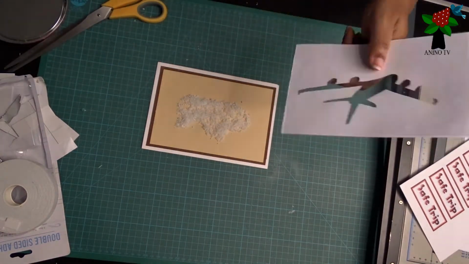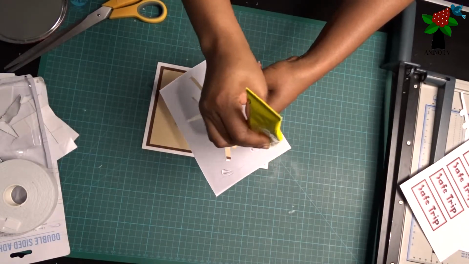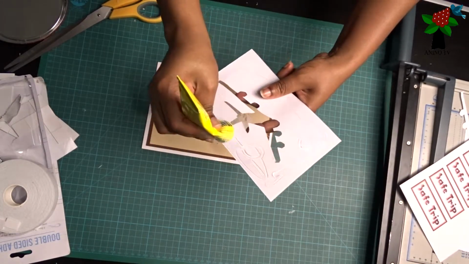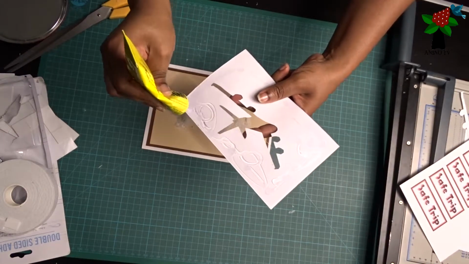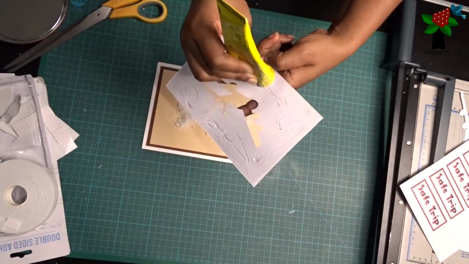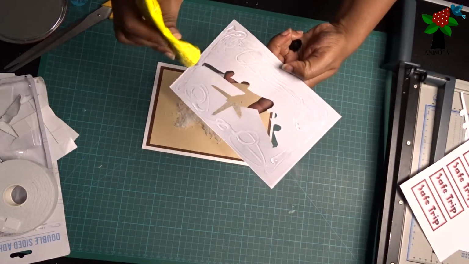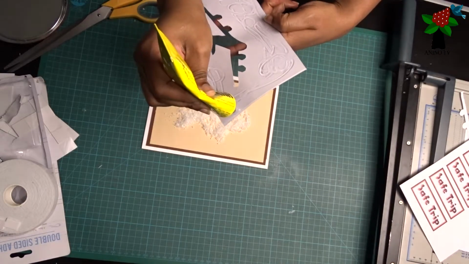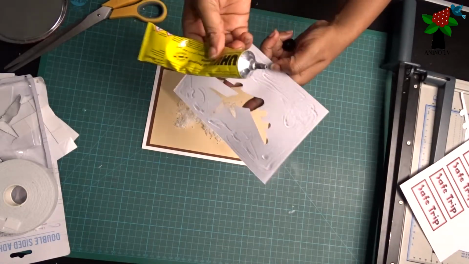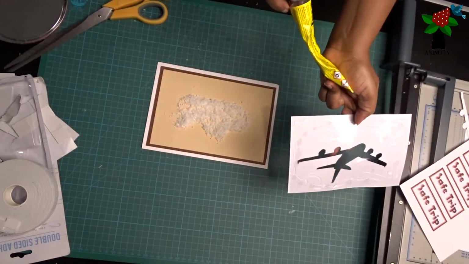So I'm just going to use glue and put the glue. You can use foam on the rolls or you can use glue. I don't want it to be 3D. That's why I'm using glue.